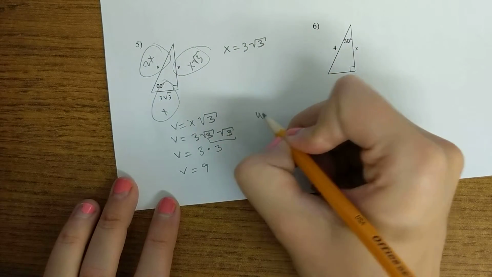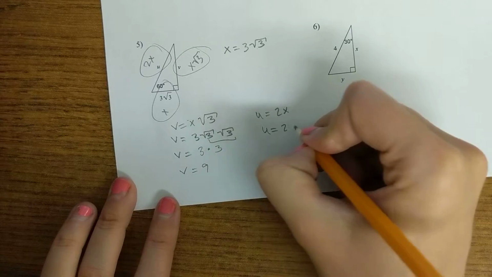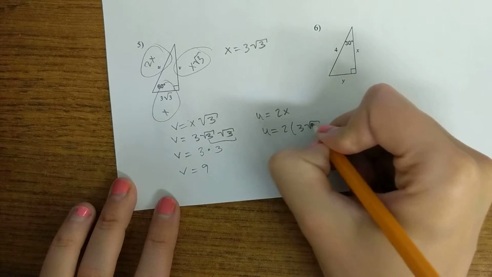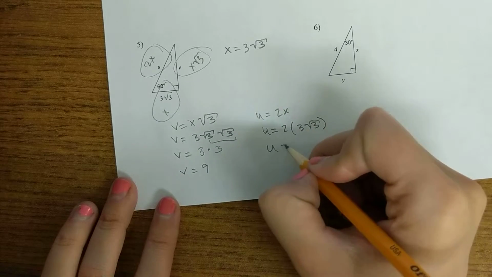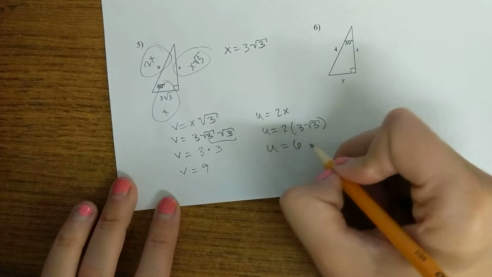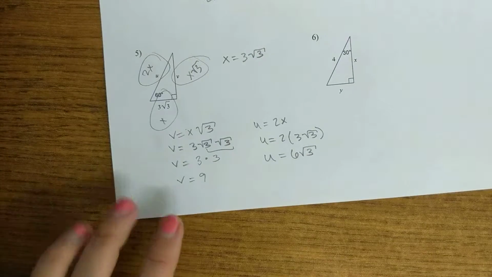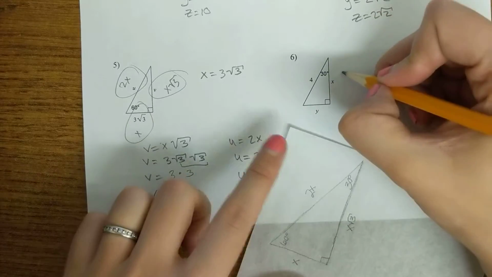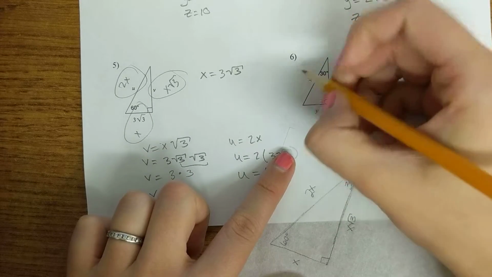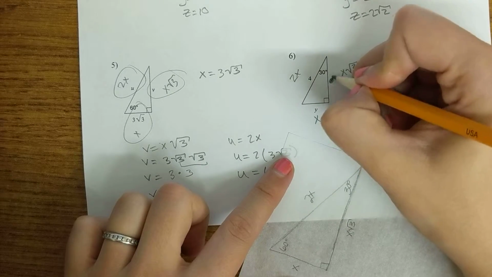Then you have u is equal to 2x. Plug in x. Non-root numbers can times with non-root numbers, so we write 6 and then just write the radical 3 next to it because there's nothing more we can do with that. And finally, lining these up, this is the x root 3 side, this is the 2x side, and this is the x side. I'm going to change this little x to be a z.